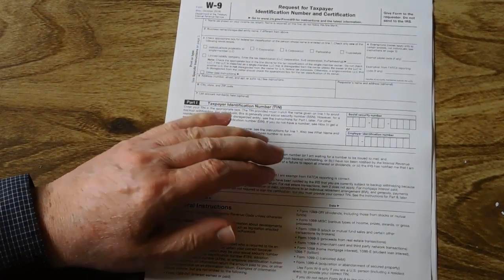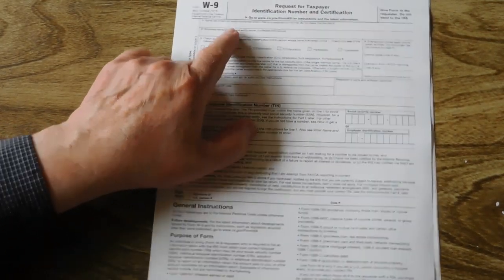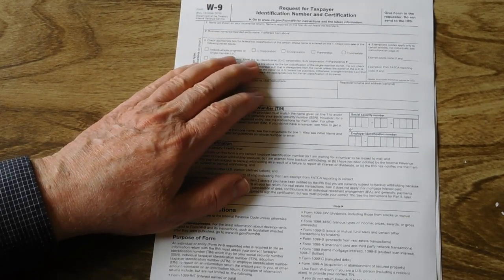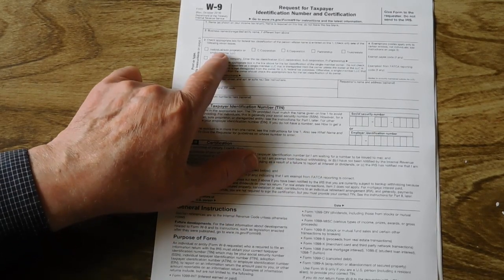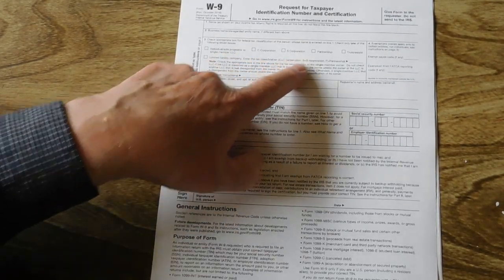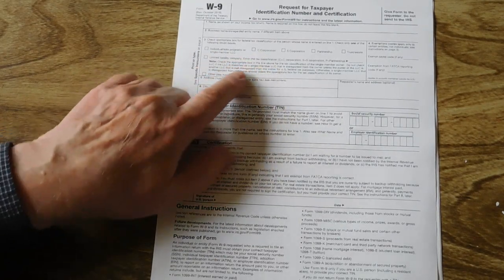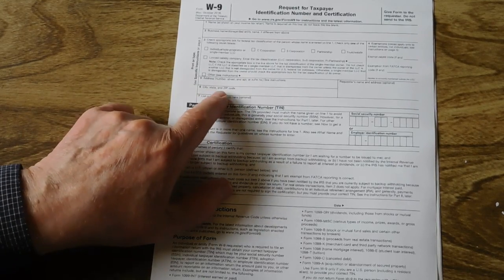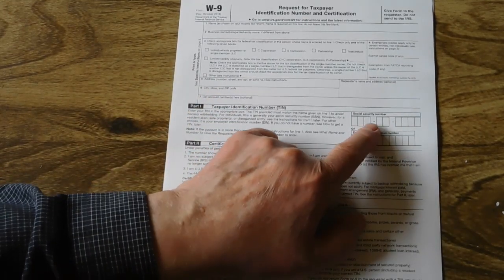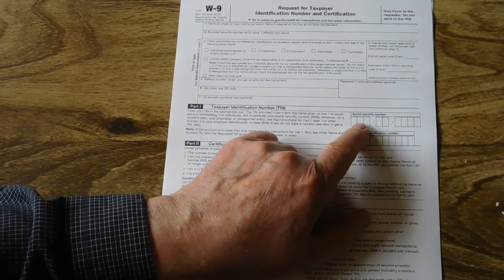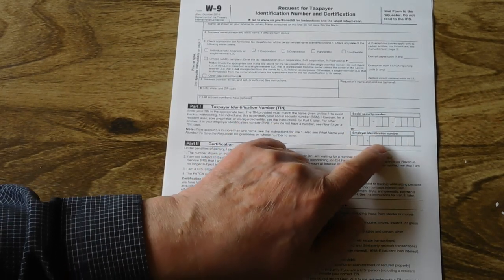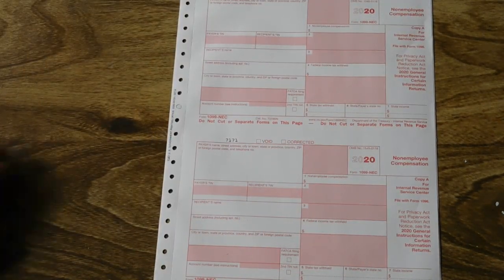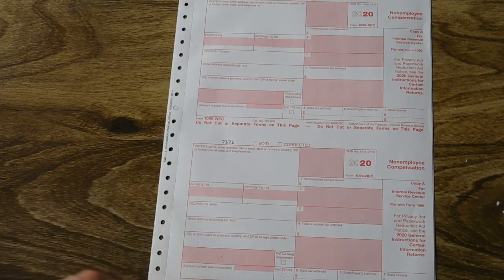So you give this to them before you pay them, and they fill this out with their name and business name if it's different than their regular name, and then they need to check one of these boxes to identify what kind of business they are, either individual or a corporation, or they might be a limited liability company. And then their address goes down here. Now the important information is their ID number, which is what you want. Could be a social security number, or it could be a business ID number, one of those. So again, give that to your recipient before you pay them anything.